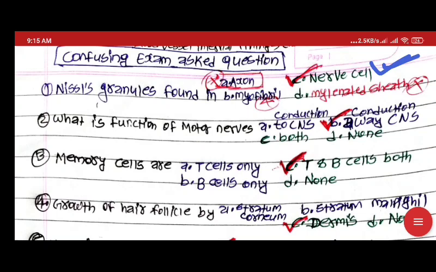Another, second number, is what is the function of motor nerve? Motor means to perform action, given order from what? Central nervous system. So its function is conduction away from CNS.